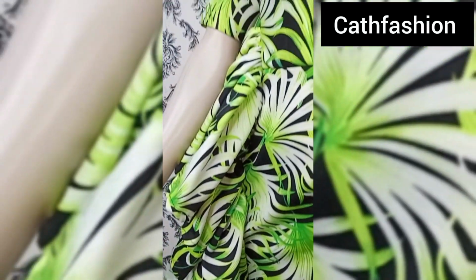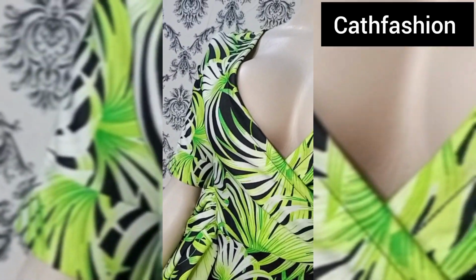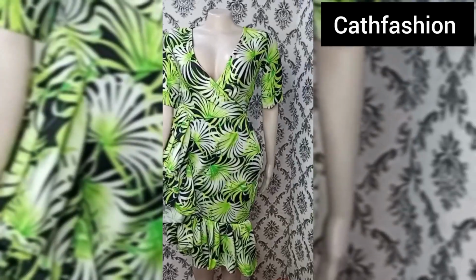So in today's tutorial, I'll be teaching you how to make this beautiful ruffled short dress.